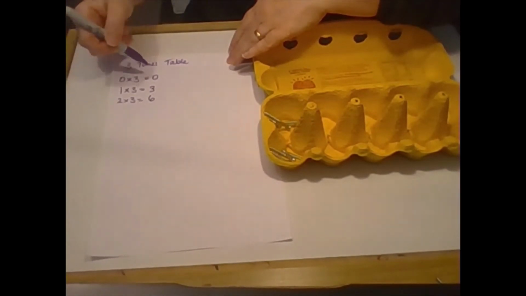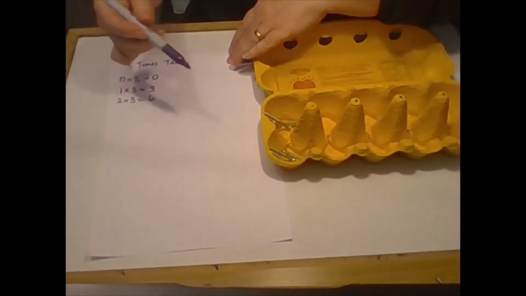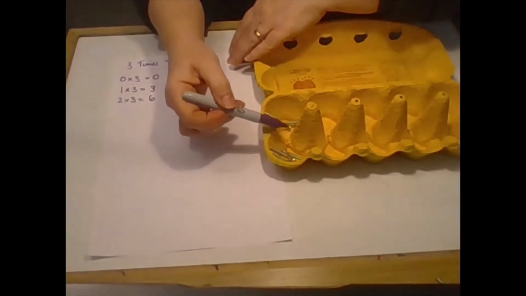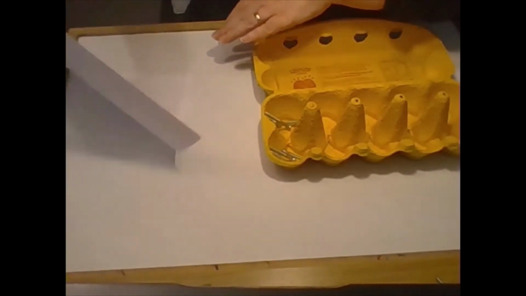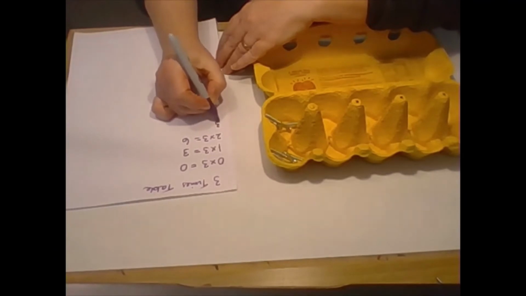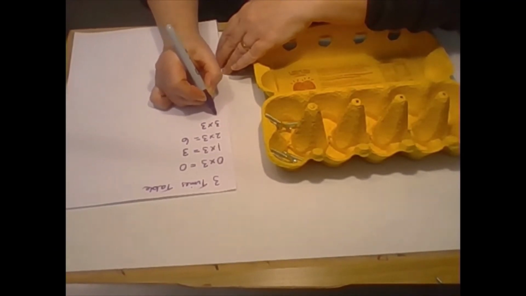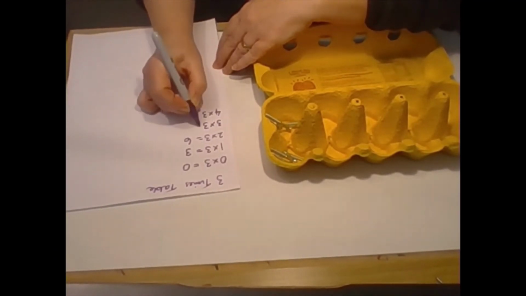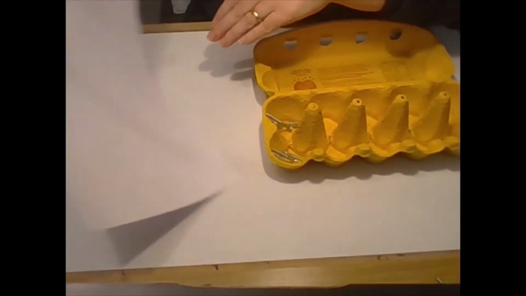I've got 0 times 3 was 0. And if you remember, 1 times 3 was only 3. But now 2 times 3 is giving me 6. Let's carry on with 3 times 3, and then we'll do 4 times 3. Let's see how we get on with them.